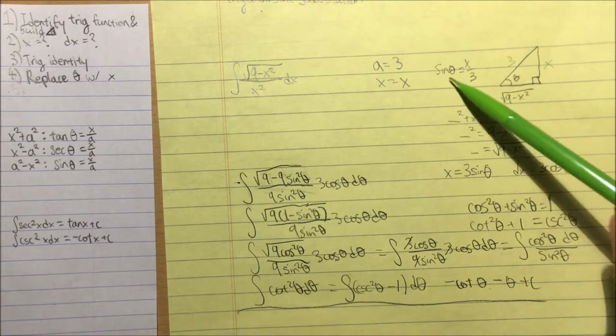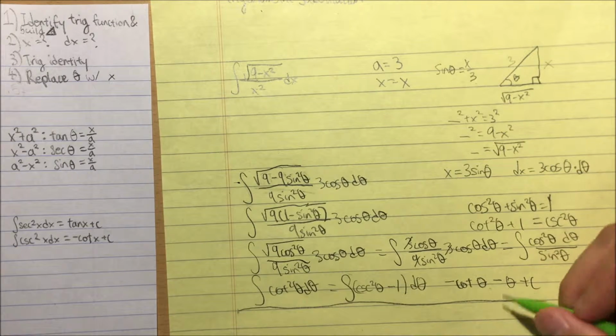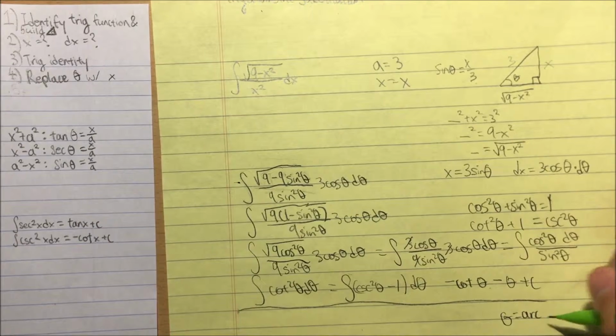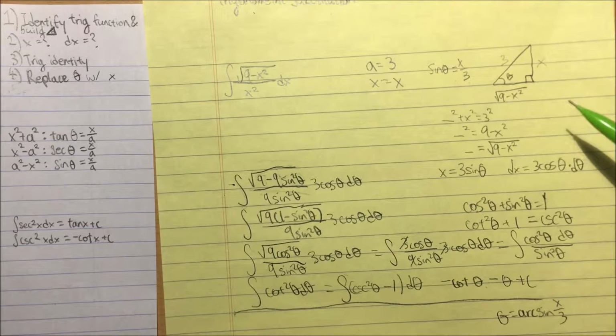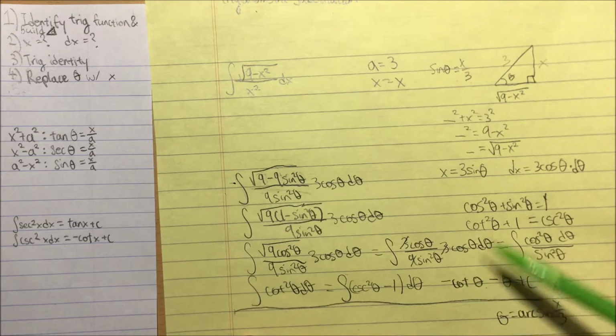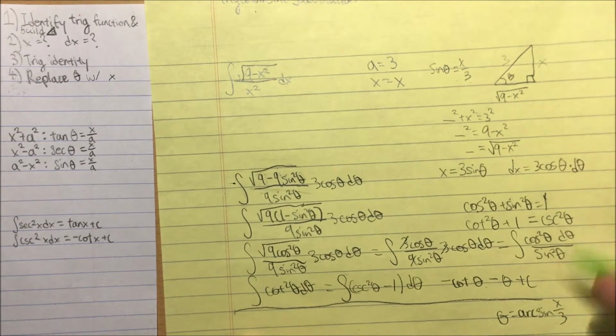From this, we can determine that theta is equal to the arcsine of x over 3. And for cotangent of theta, we can find tangent of theta in this triangle, and that would mean the tangent of theta is opposite over adjacent, which is x over square root 9 minus x squared.